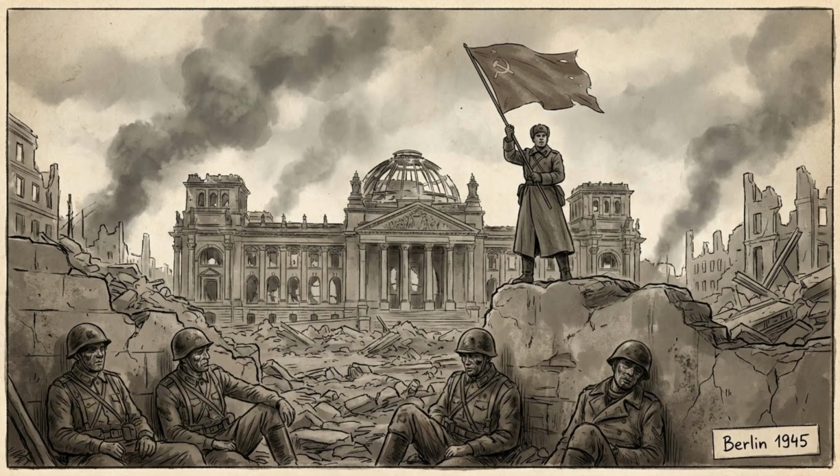In Europe, the war was over, but in Asia, the fighting continued. The United States used massive conventional bombing against Japanese cities, and in August 1945, it dropped atomic bombs on Hiroshima and Nagasaki. At the same time, the Soviet Union declared war on Japan and invaded Japanese forces in Manchuria. Faced with total defeat, Japan announced its surrender on August 15, 1945. World War II was finally over.